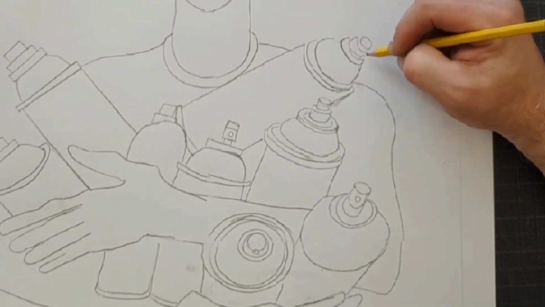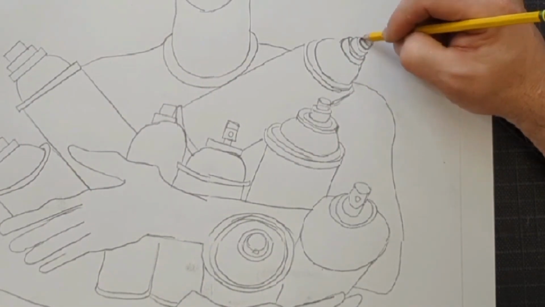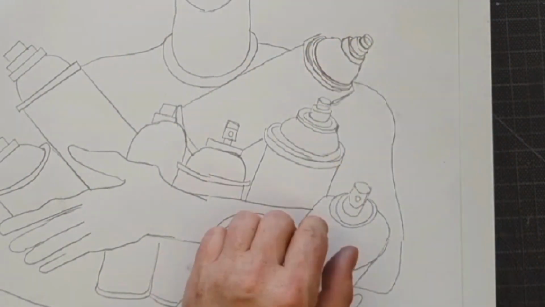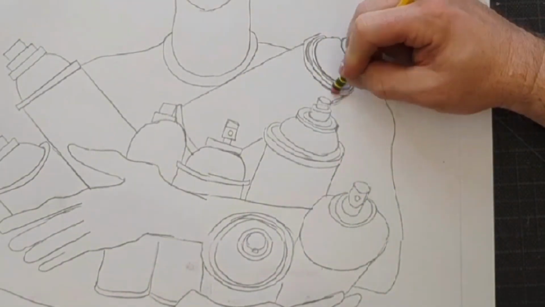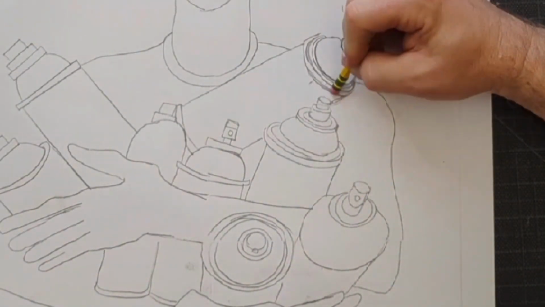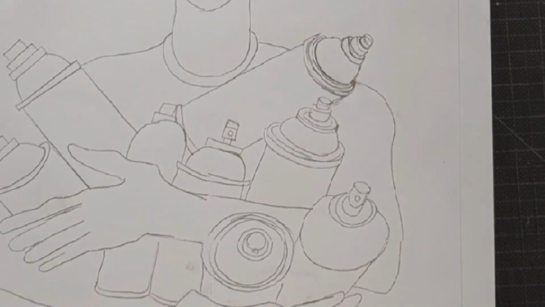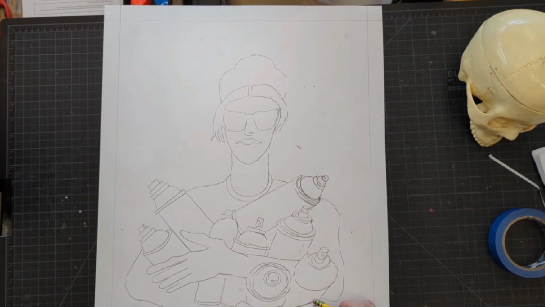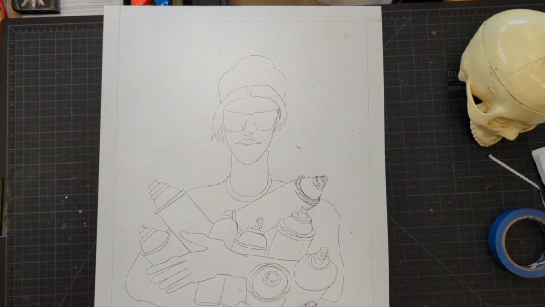I then really did not like the way my spray paint cans looked once they had been blown up larger. So I took some time and went through and redrew a lot of the spray paint cans and made them a lot less awkward looking. I fixed up a lot of stuff. When you draw small, it's hard to draw all those little details and get them just right. And when you blow it up big, you can really see all of the mistakes.